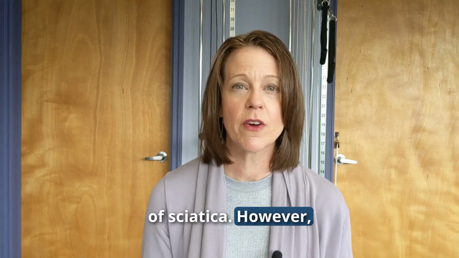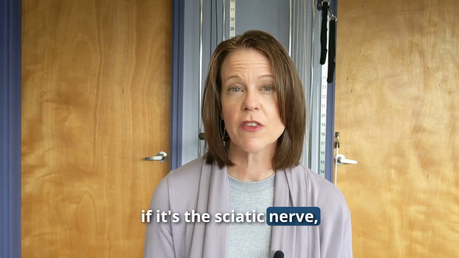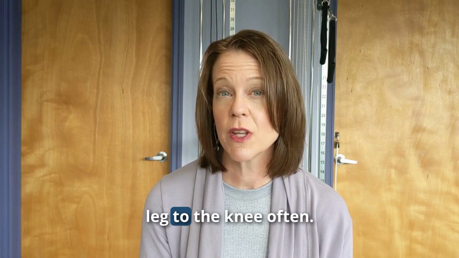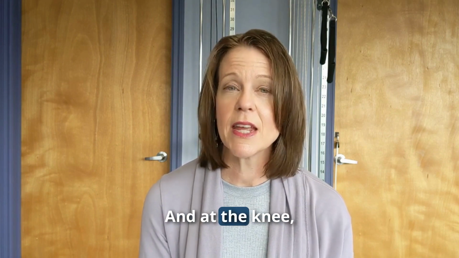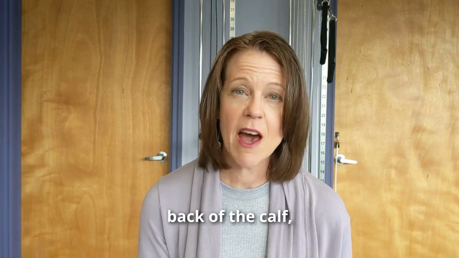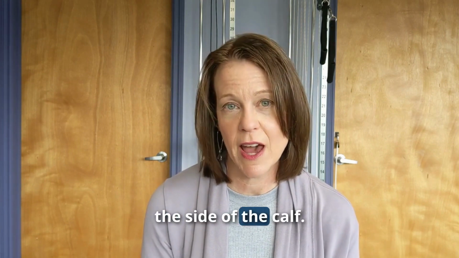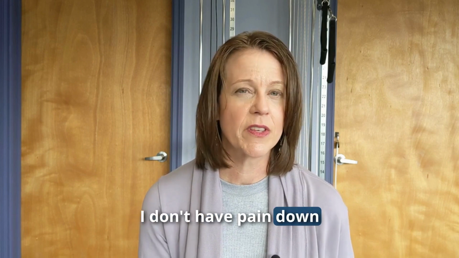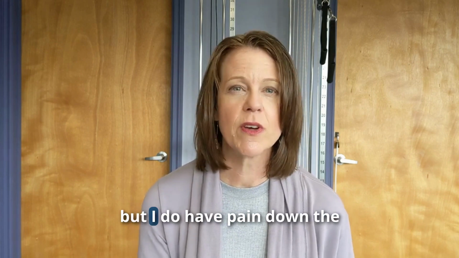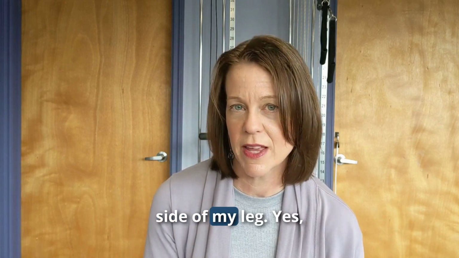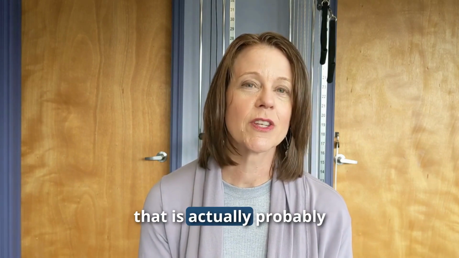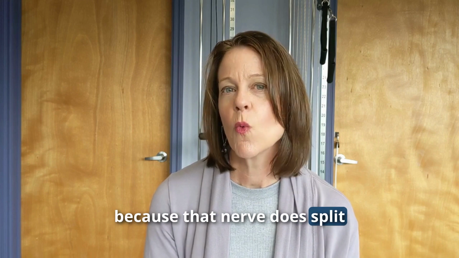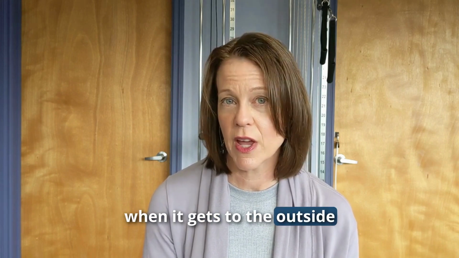So there can be other things that are causing pain that can kind of mimic the area of pain of sciatica. However, if it's the sciatic nerve, it's going to be pain that is going down the back of the leg to the knee often. And at the knee, it may be going down the back of the calf, or it may be going down the side of the calf. And that is a little confusing to people because they think, I don't have pain down the side of my thigh, but I do have pain down the side of my leg. Yes, that is actually probably still sciatica because that nerve does split when it gets to the outside of the knee.